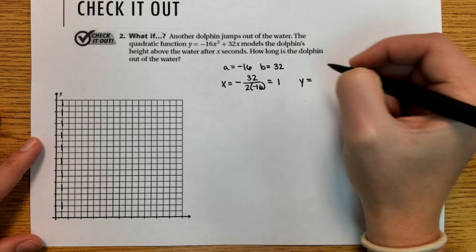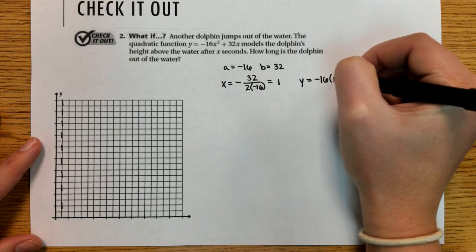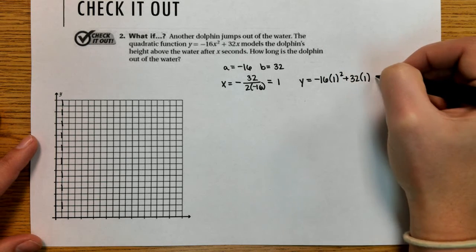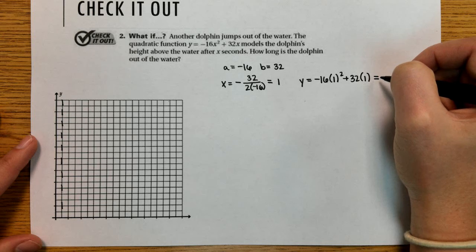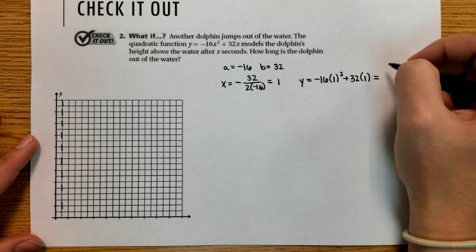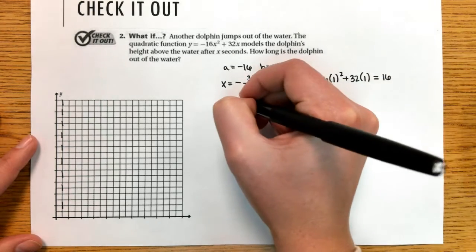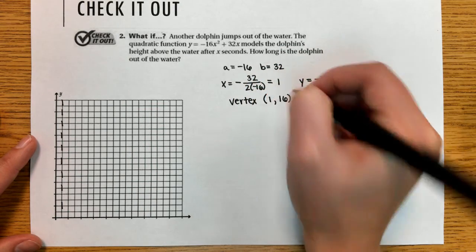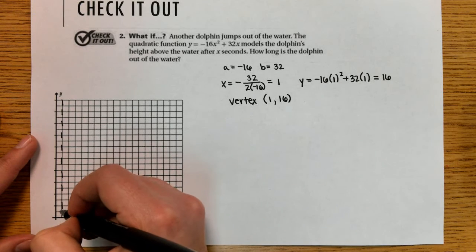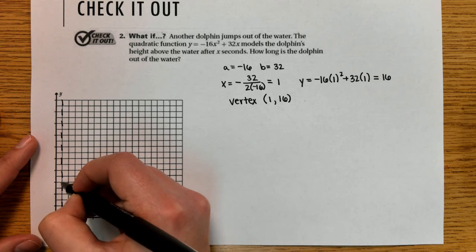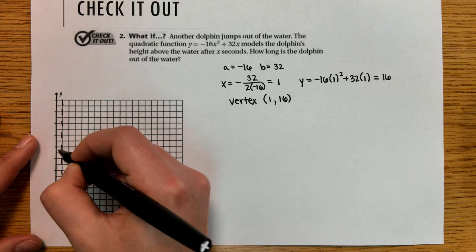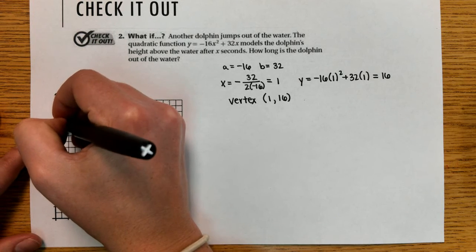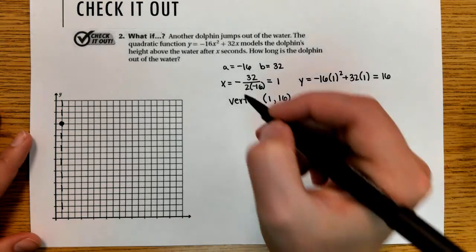So y equals negative 16 times 1 squared plus 32 times 1. And that is going to give us 16. So the vertex is (1, 16). So 1 and then up 16. So 1, 2, 3, 4, 5, 6, 7, 8, 9, 10, 11, 12, 13, 14, 15, 16. So right here.